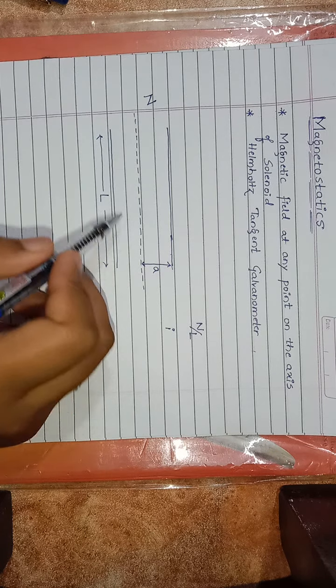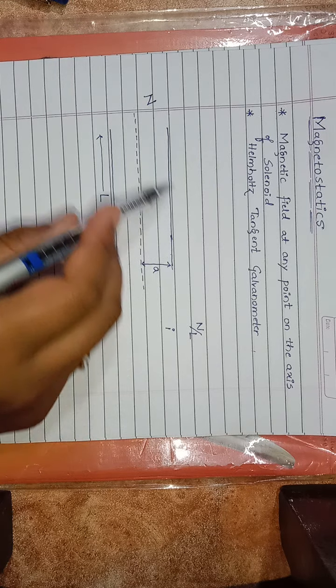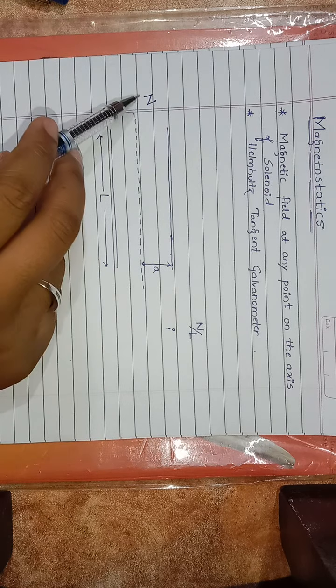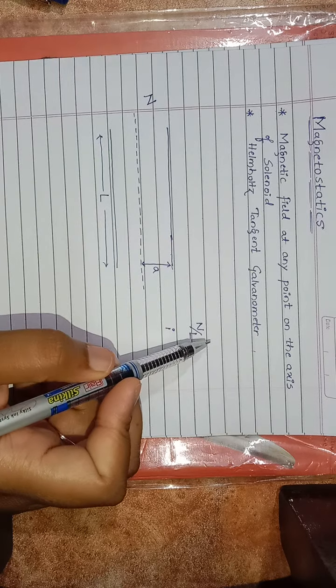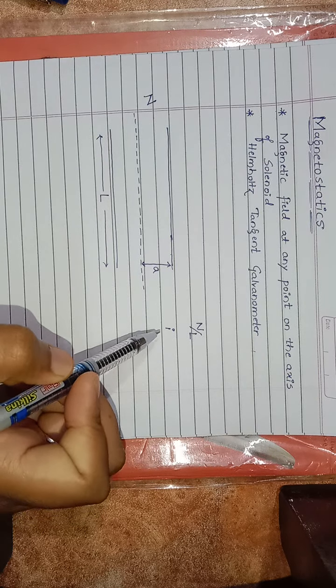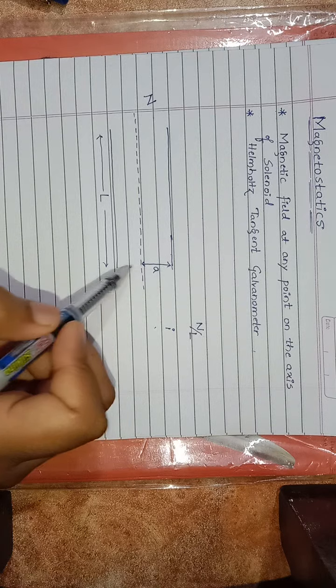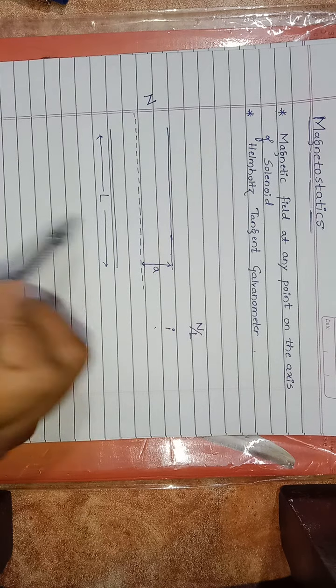So now this is one solenoid of length L, of N turns, with turns per unit length N by L, in which current I is flowing, whose radius is a, and which contains air in its core.